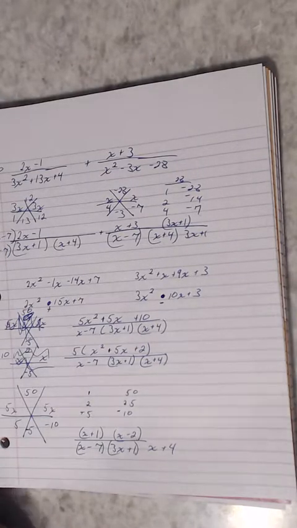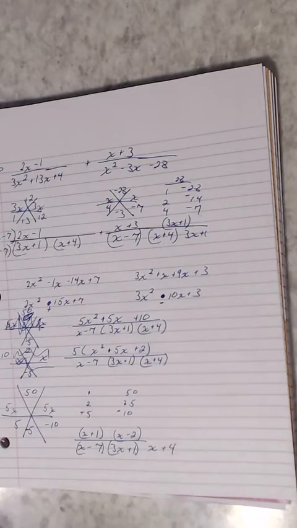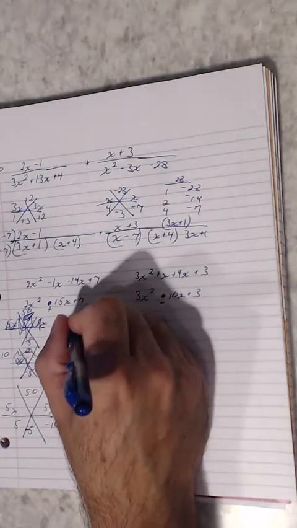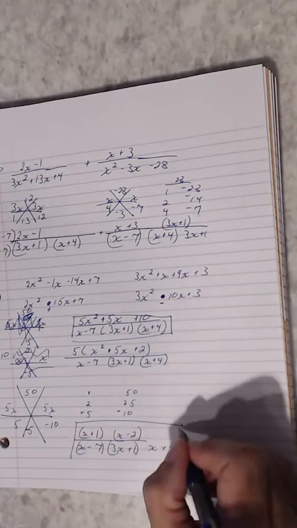Alright, and that's it. There isn't anything that you can pull out of there. There's nothing you can reduce, any of that stuff. So you could have left your answer as this, or you could have reduced it to here.